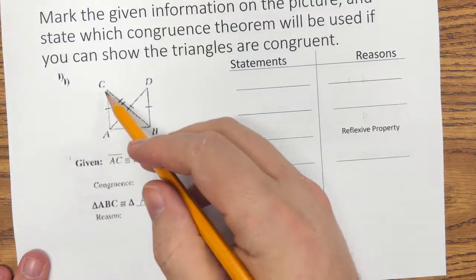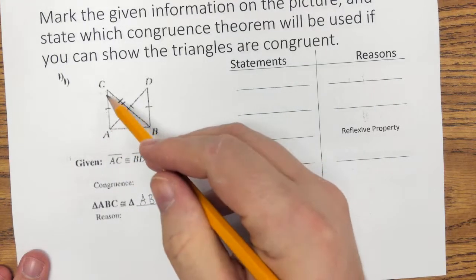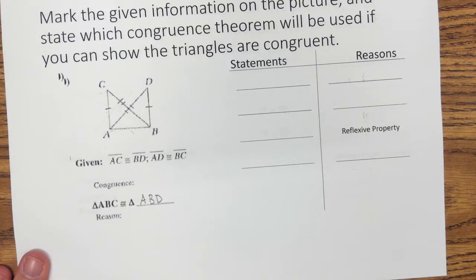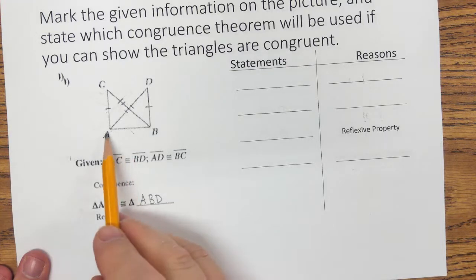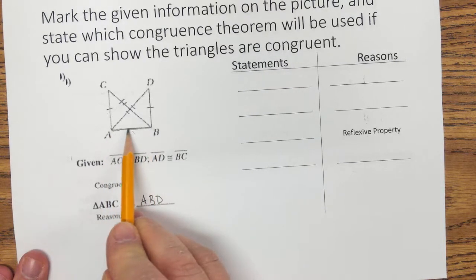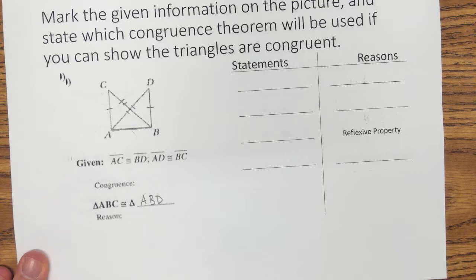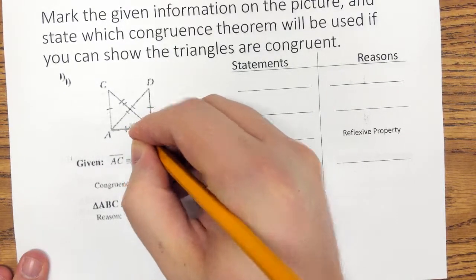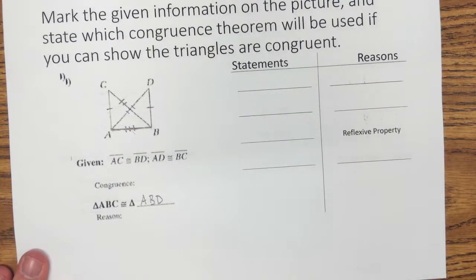However, when I'm looking at these triangles, do you notice anything that they share that's the same? I'm hoping that you see that this side of both triangles is AB. AB is a part of both of these triangles. That means it's congruent to itself by the reflexive property. So you always got to be on the lookout for stuff like that.